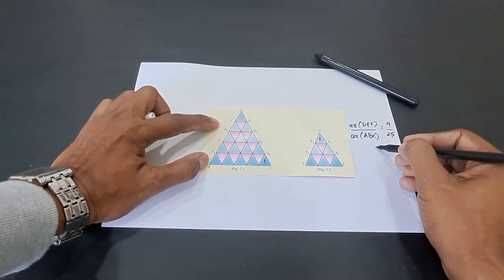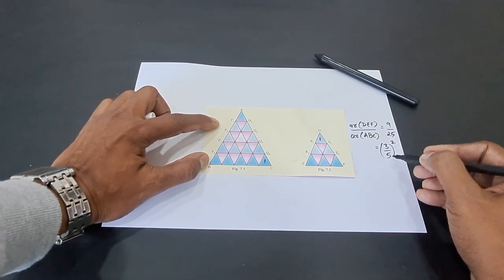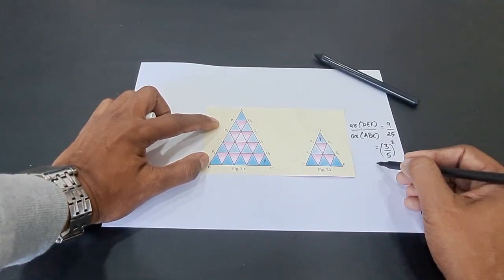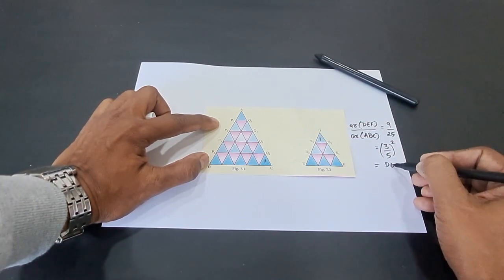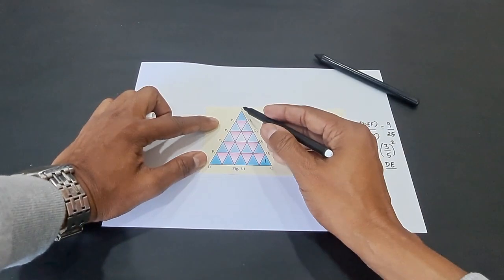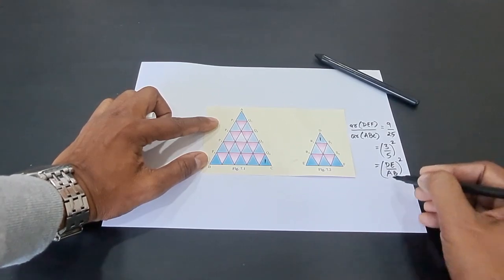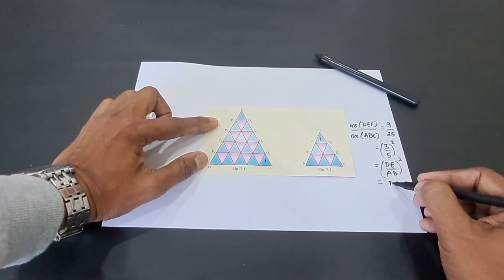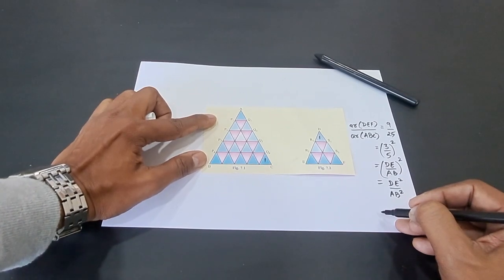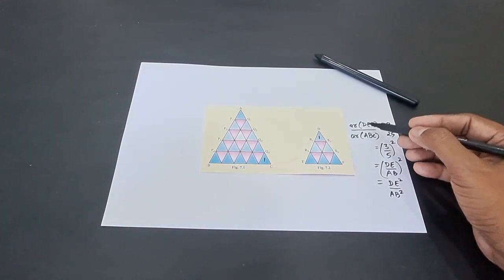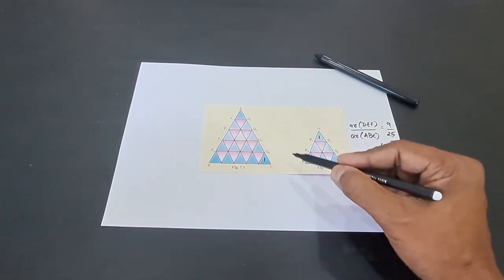But this 9 upon 25 is actually 3 upon 5 whole square, because 3 square is 9 and 5 square is 25. And what is 3? 3 is the side of the smaller triangle, that is DE. So we can write it as DE, and 5 is the side of the larger triangle, that is AB. So if you separate out the square, you will get DE square upon AB square. And that's what was required to be proven, because the ratio of areas of two similar triangles will always be equal to the ratio of squares of their corresponding sides.